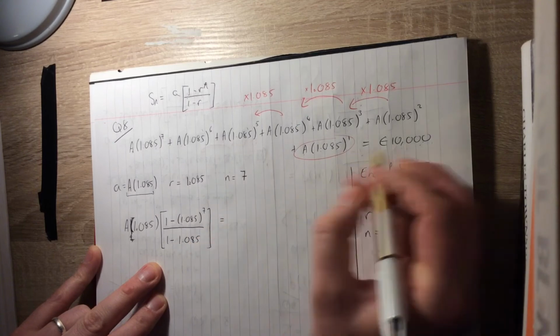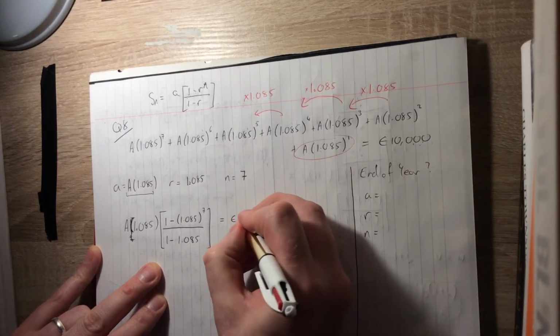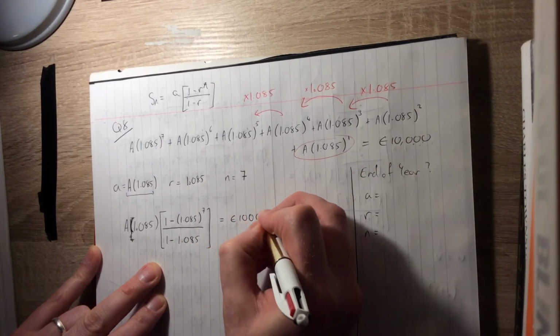And we need that to add up to that 10,000 euros, which is what he wants.